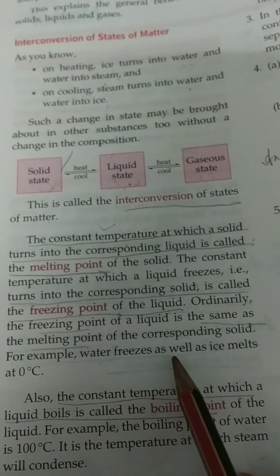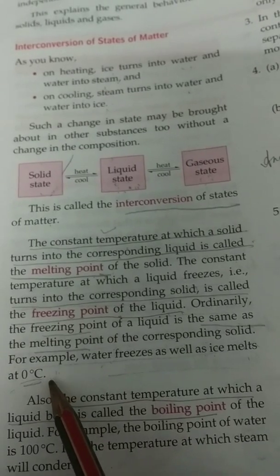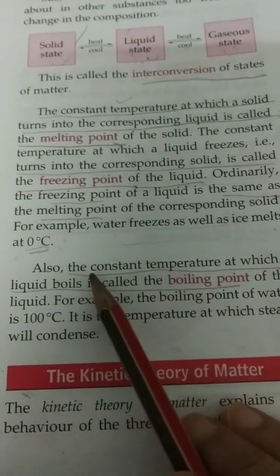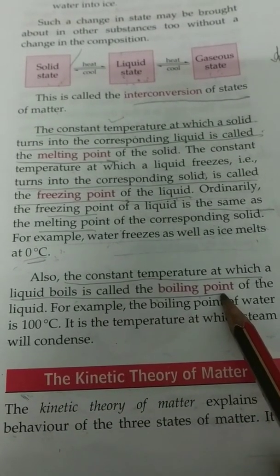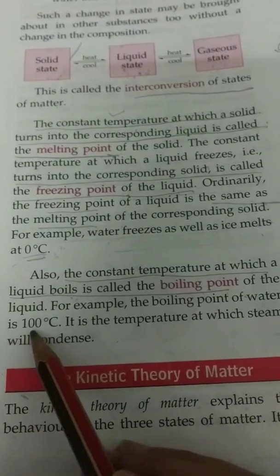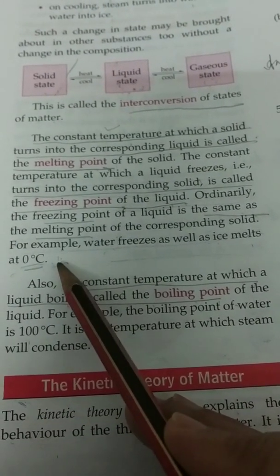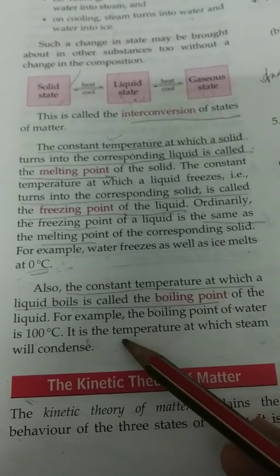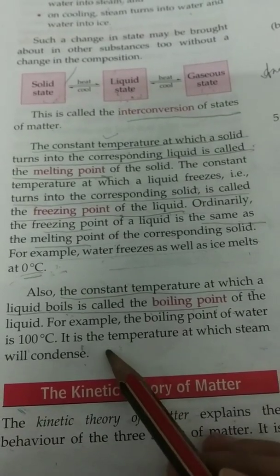Example they have given: water freezes as well as ice melts at 0 degree Celsius. It means the melting point and freezing point of ice or water is the same. The constant temperature at which a liquid boils is called the boiling point of the liquid. And what is the boiling point of water? 100 degree Celsius. What is the melting point of water? 0 degree Celsius. What is the freezing point of water? 0 degree Celsius. Boiling point 100 degree Celsius. And at this temperature steam will condense.